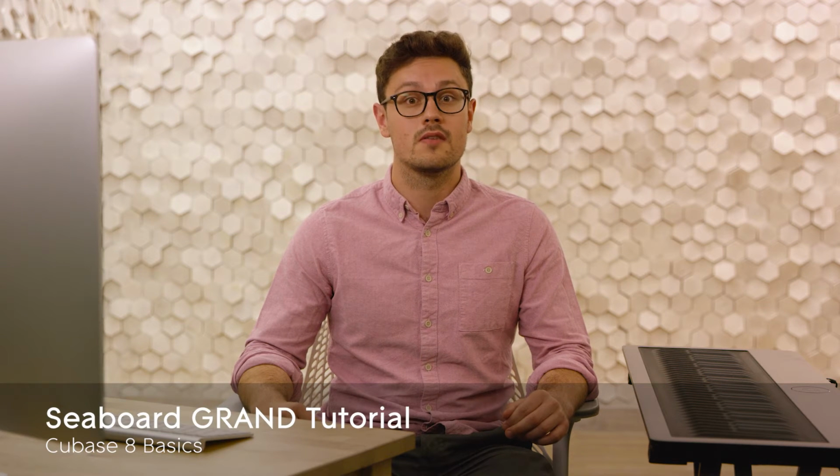In this video, you're going to learn how to set up the C-board in Cubase 8. You'll learn how to set it up as a MIDI device, connect it up with Equator, our very own multi-dimensional synthesizer, and then record and edit MIDI data from the C-board.